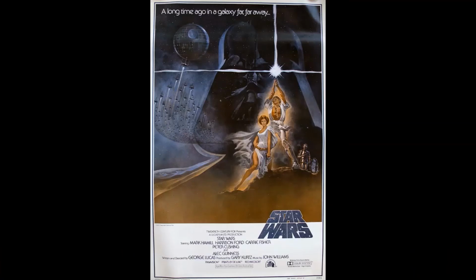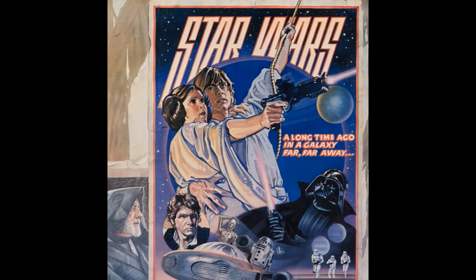At this point, Lucas's idea for a space adventure was clearly very roughly formed. Aside from General Skywalker, the other characters are really just placeholders rather than fully formed characters, and the philosophy and spiritual dimensions of the story haven't really been brought into the narrative yet.